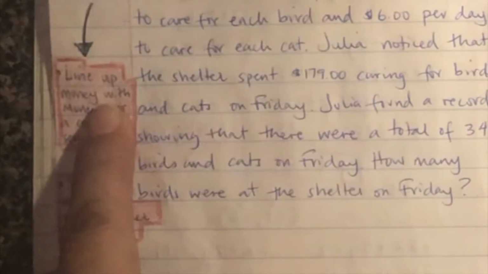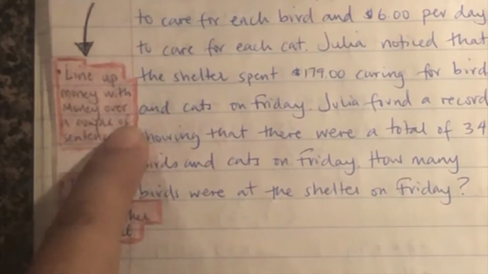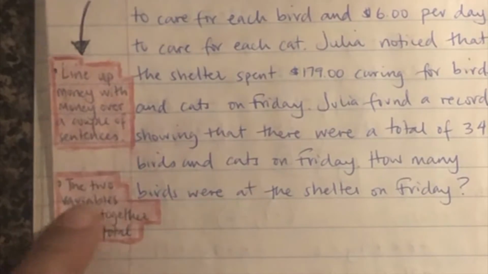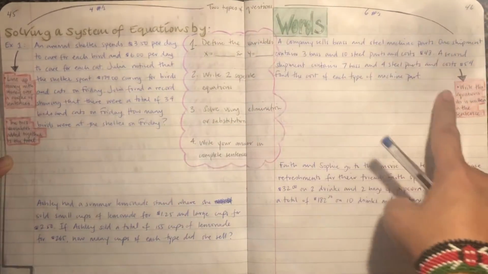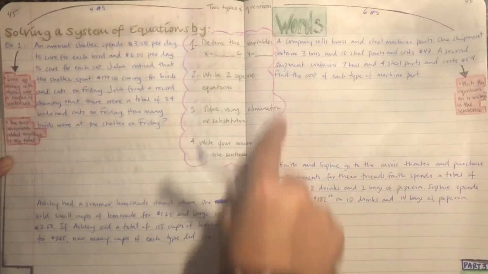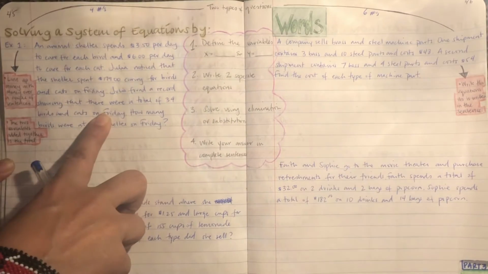If you get the one with 4 numbers, you're going to line up money with money over a couple of sentences, and then the two variables added together are going to give you the total. If you get the one with 6 numbers, you're going to write the equations as it's written in the sentence. These ones are by far the easiest ones. All right, so let's take a look at the first one.